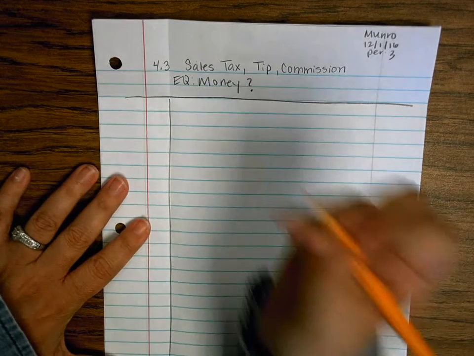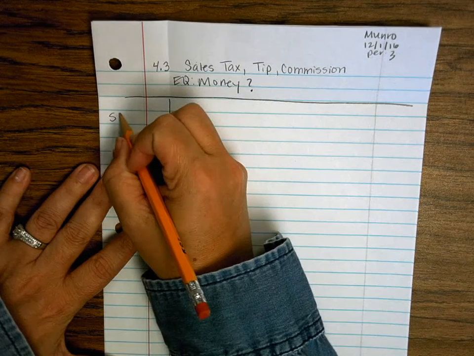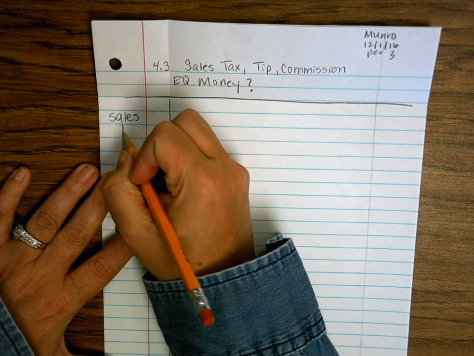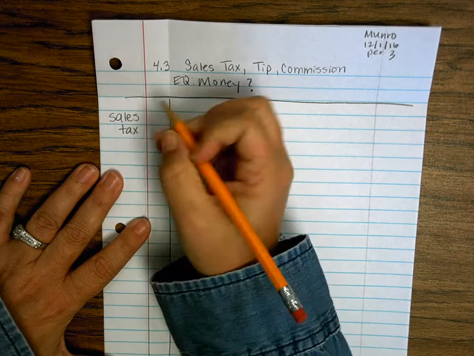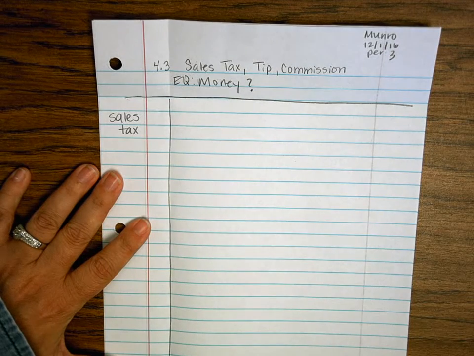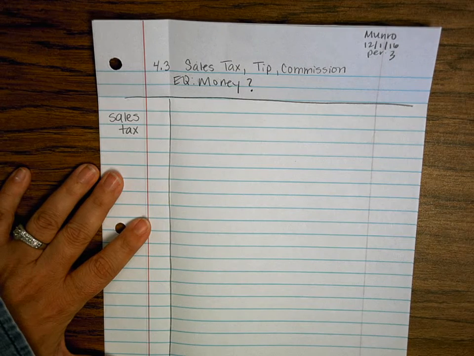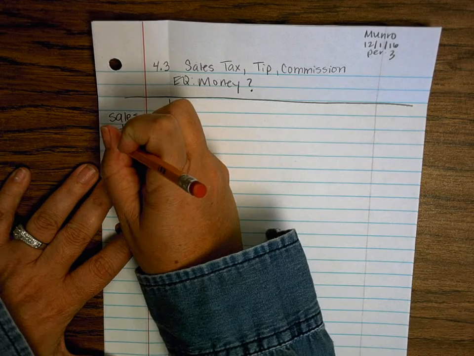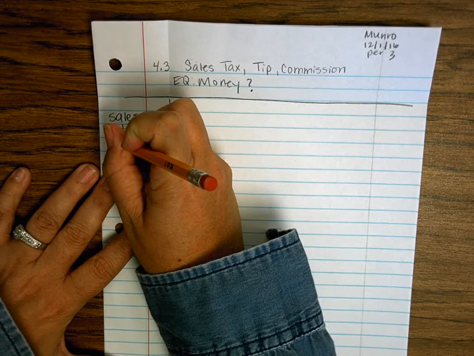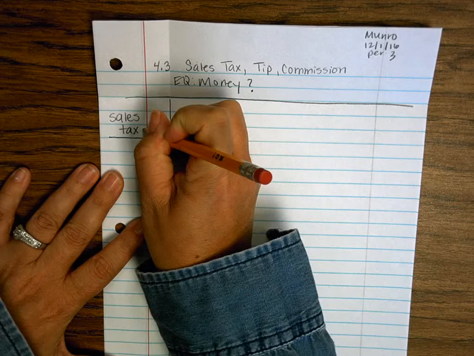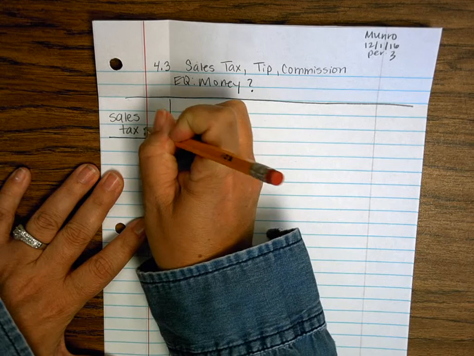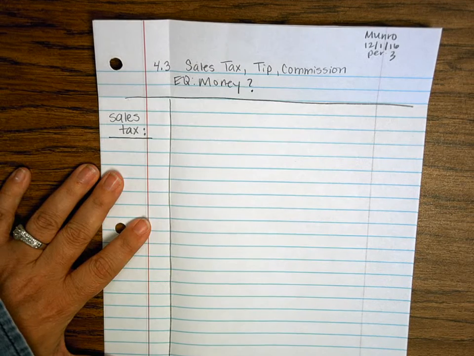Okay, so the first thing, sales tax. So write that on the left side. Sales tax is not in every state. Like Oregon doesn't have sales tax. So a lot of people will drive there around Christmas time and go to the outlets and spend money because they don't have to pay tax on sales. The gas prices are really good.